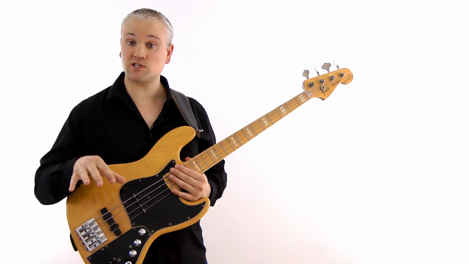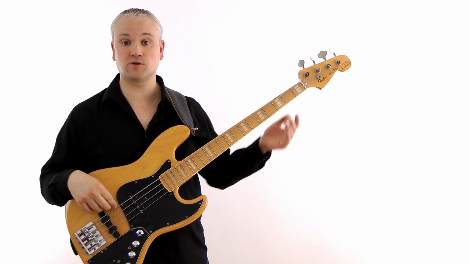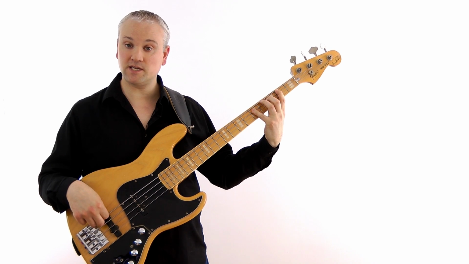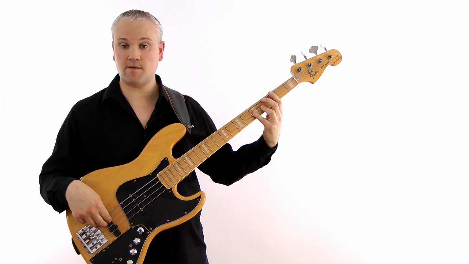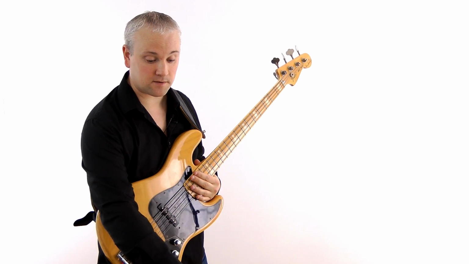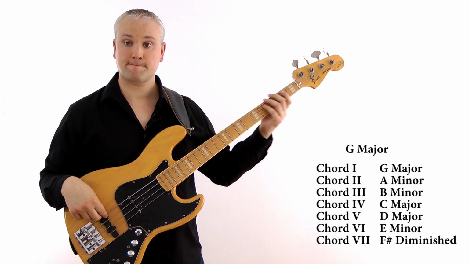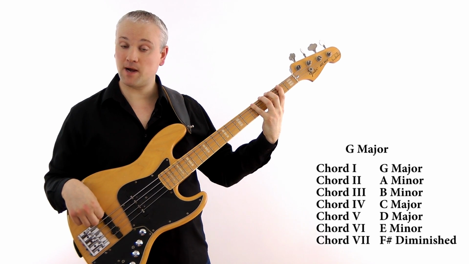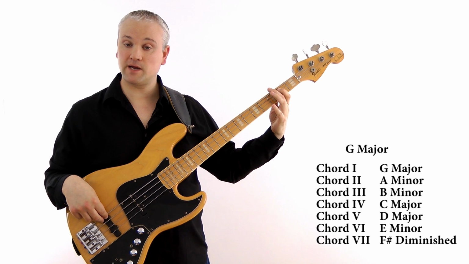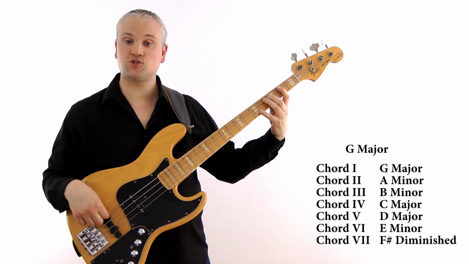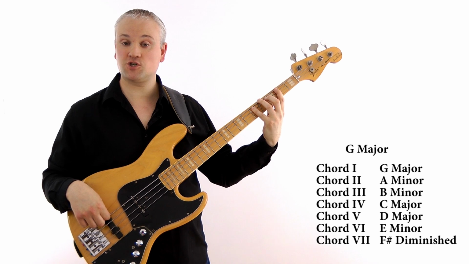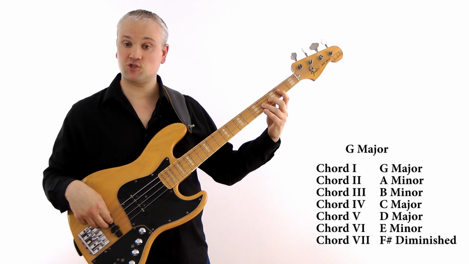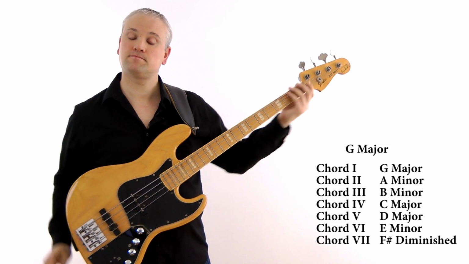Now let's try that same exercise but in the key of G. So again, let's work through the G major scale. We've got G, A, B, C, D, E, F sharp, and then back to G, okay? So with the backing track, G major, A minor, B minor, C major, D major, E minor, F sharp diminished, back to G.